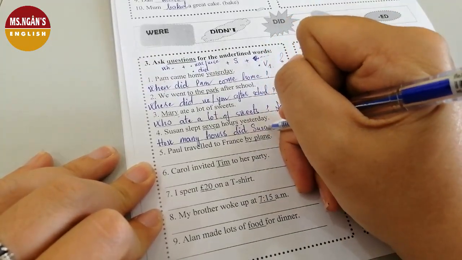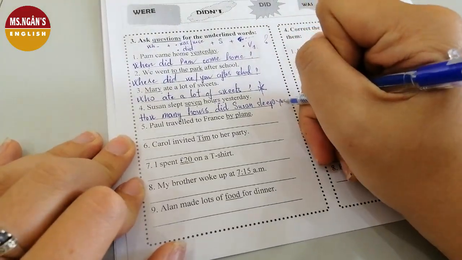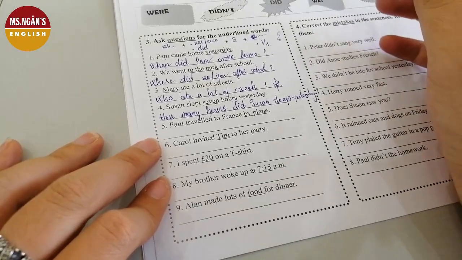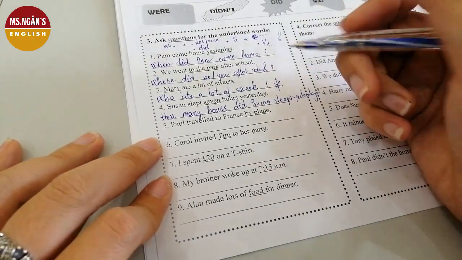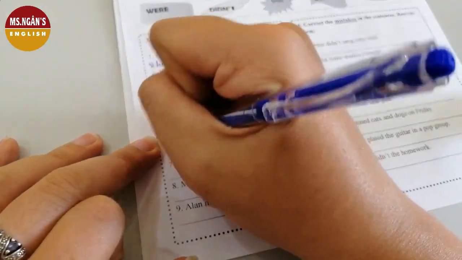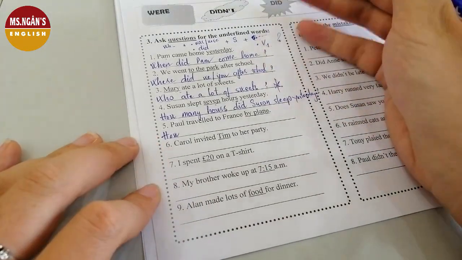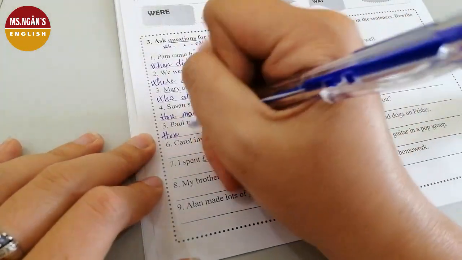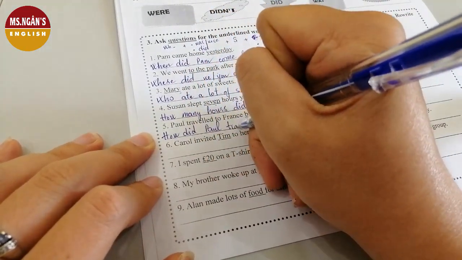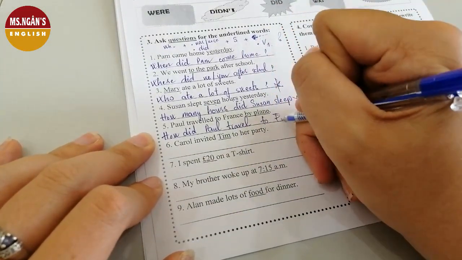How many hours did Susan sleep yesterday? Alright. Paul traveled to France by van. So it's about the vehicle. So we use how. When you want to ask about the way to do something, we use how. How did Paul travel to France?